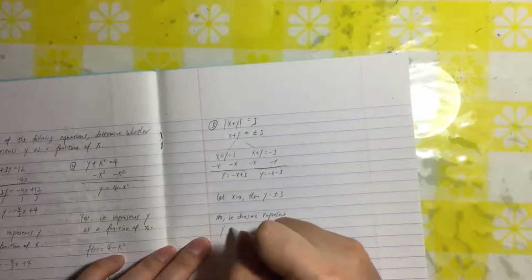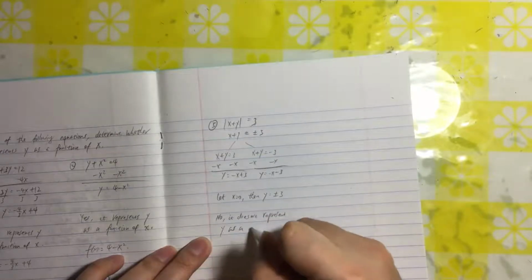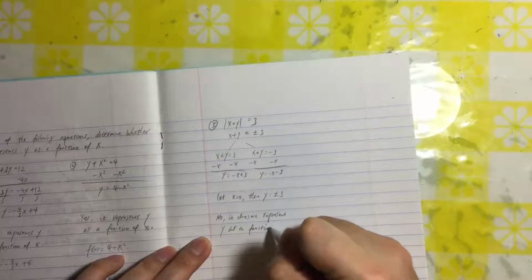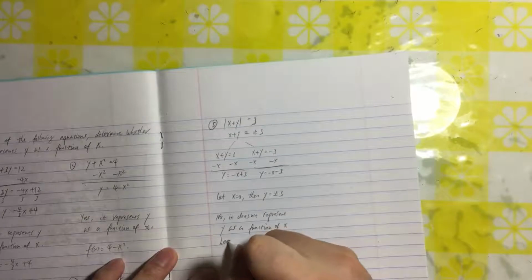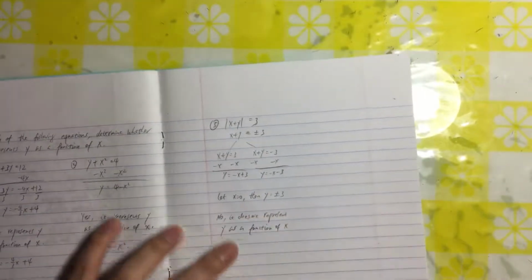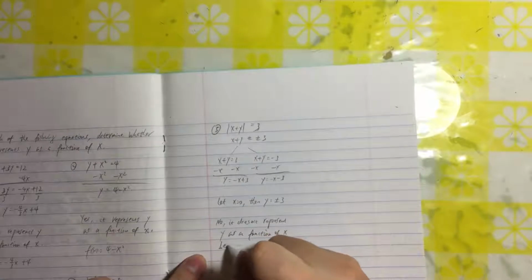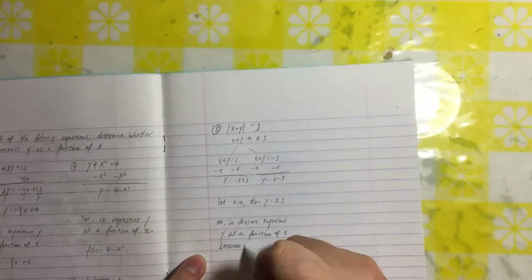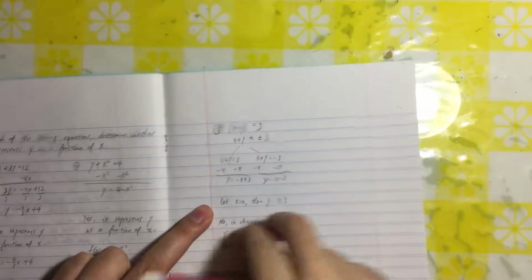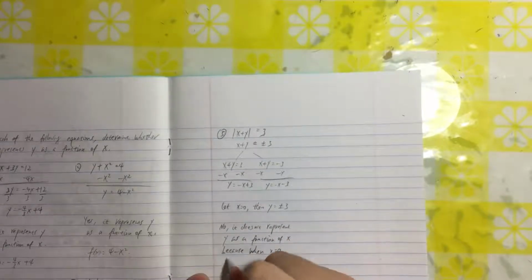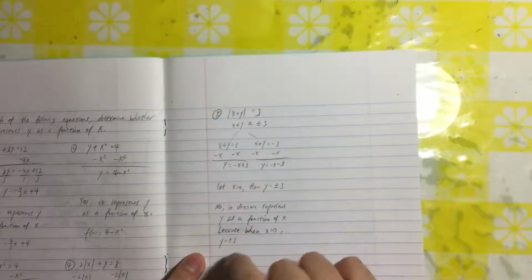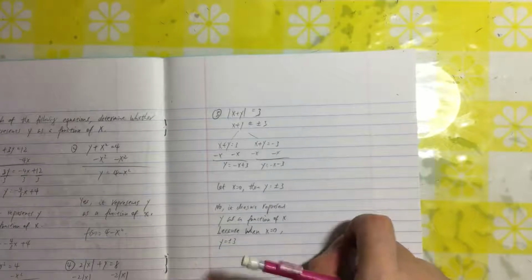It doesn't represent y as a function of x, because when x equals 0, y equals plus or minus 3. If for some x value there exist two y values, this equation doesn't represent y as a function of x.